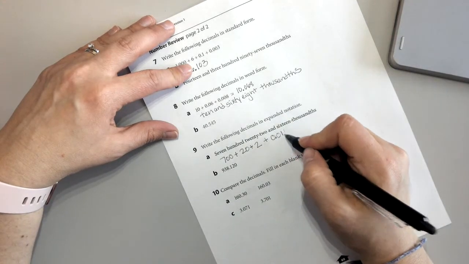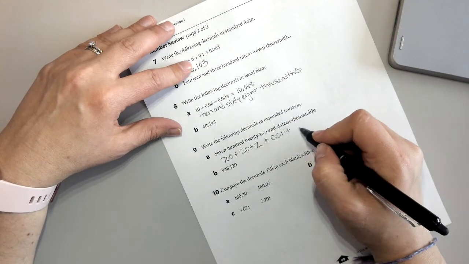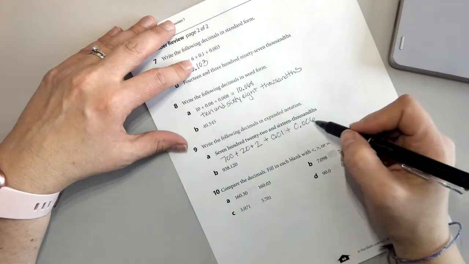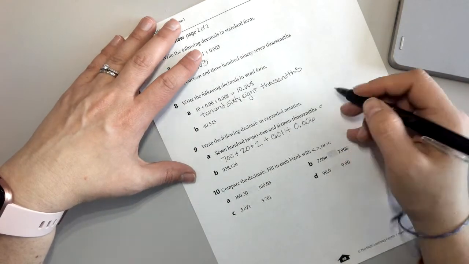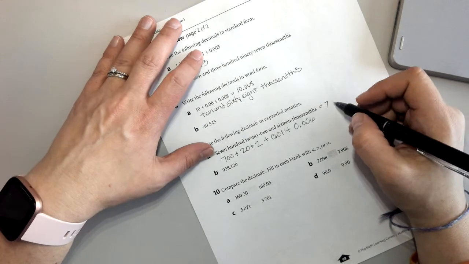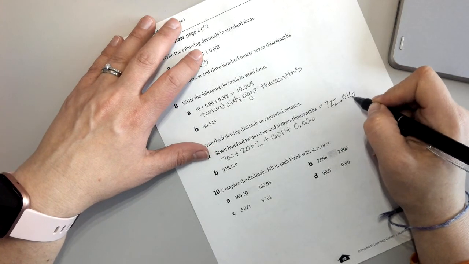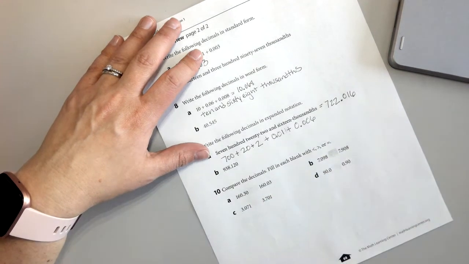So the 1 in the hundredths place plus the 6 in the thousandths place. And again, if it helps you to write it in standard form first, 16 thousandths, do that to help you.